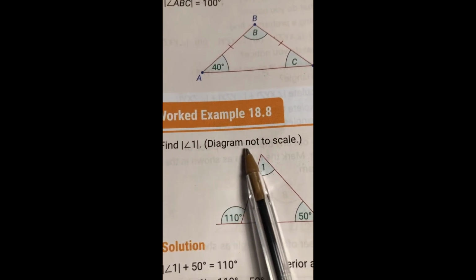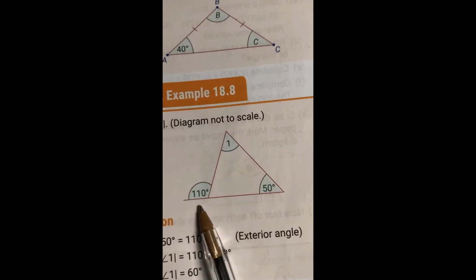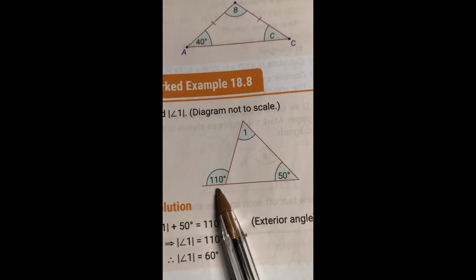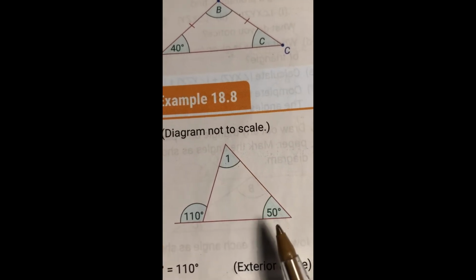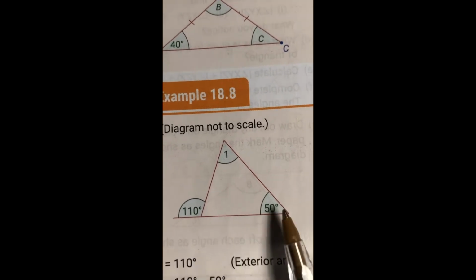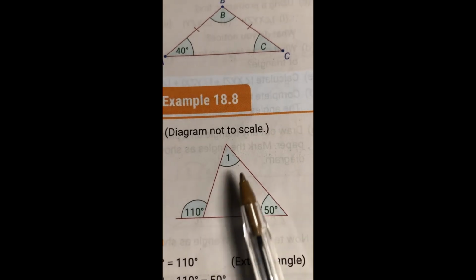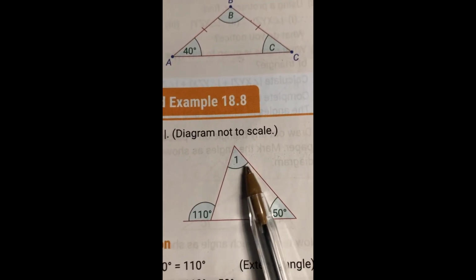Now the fact that it says diagram not to scale tells us that we should not be using a protractor, that we're using our knowledge of geometry and theorems. Okay, so if this and this, angle 1 and 50, make 110, then we can simply deduct 50 away from that total, and that will give us the part that 1 was.